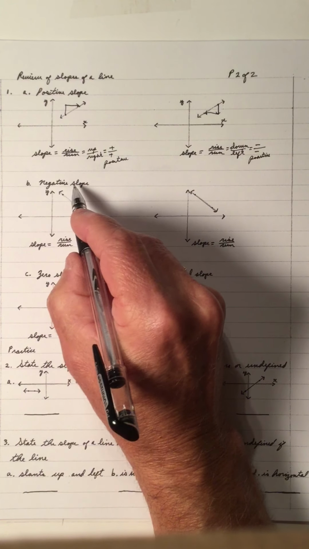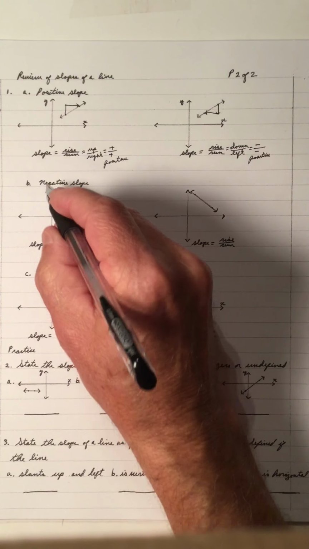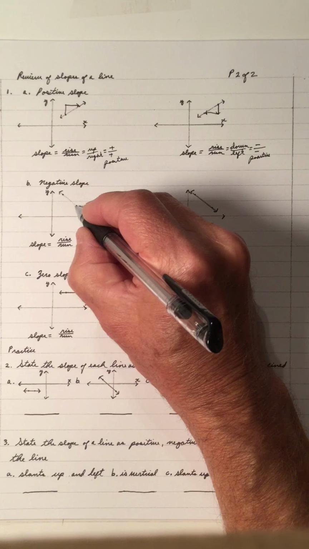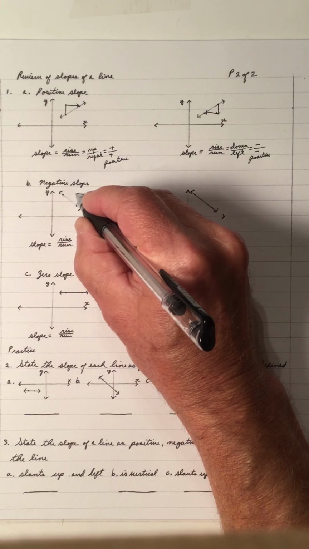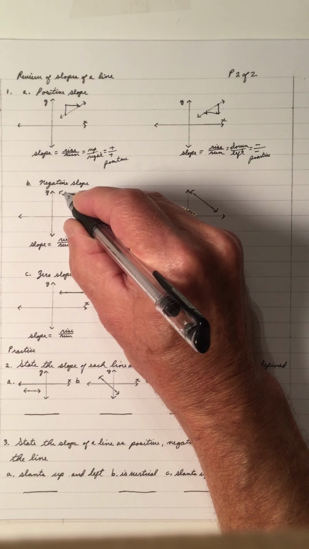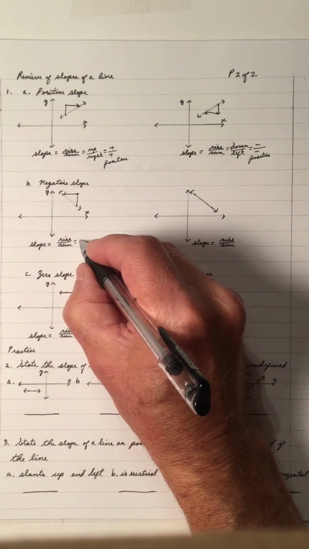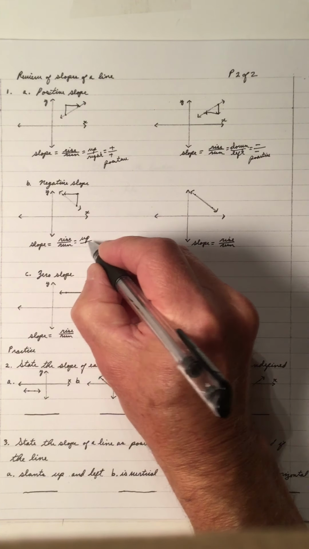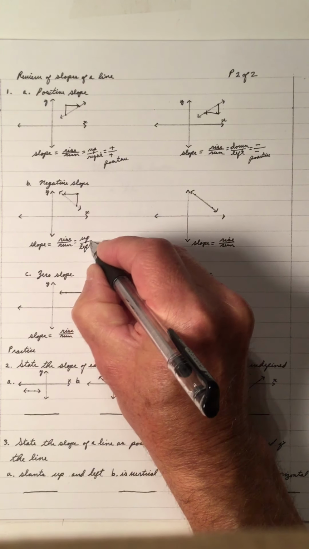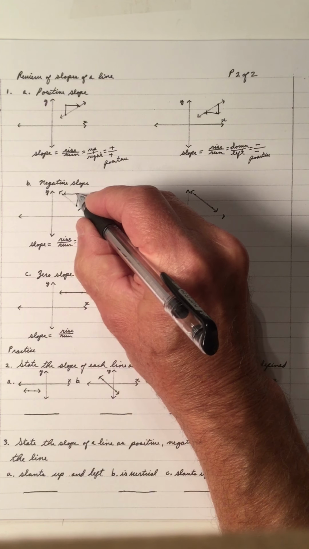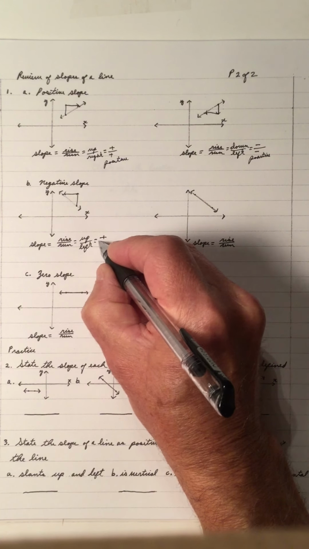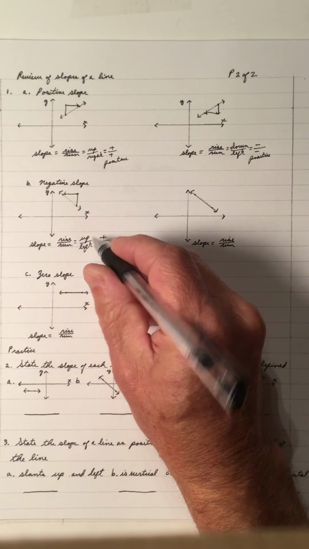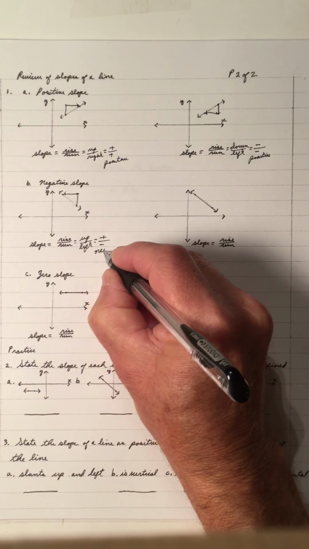Another slope is the negative slope. And for the negative slope, let's check. I prefer to go up first or down first, and then I go to the left on this one. So I went up and then to the left. I went from this point by going up and to the left. Up is positive, left is negative, so I have a negative slope.